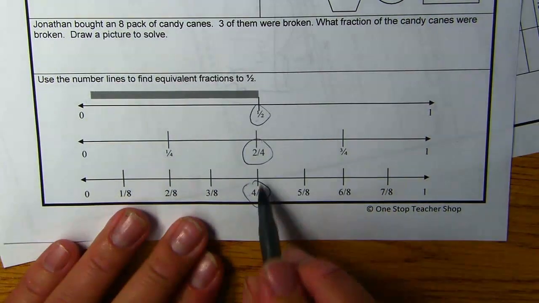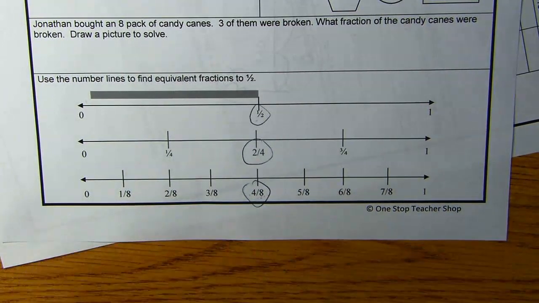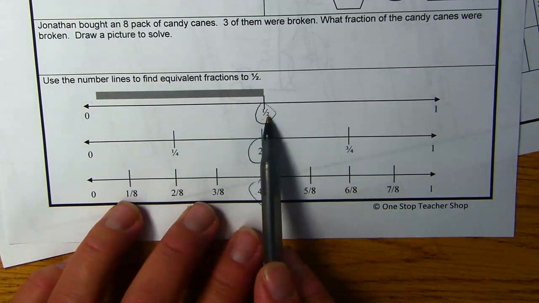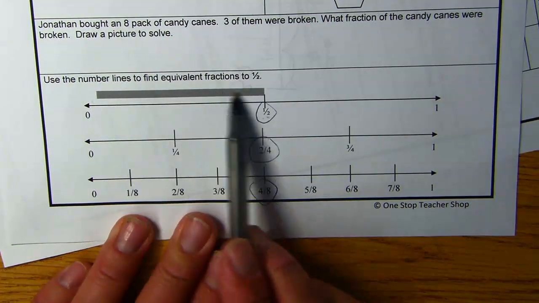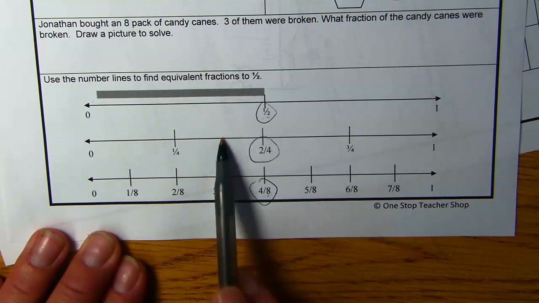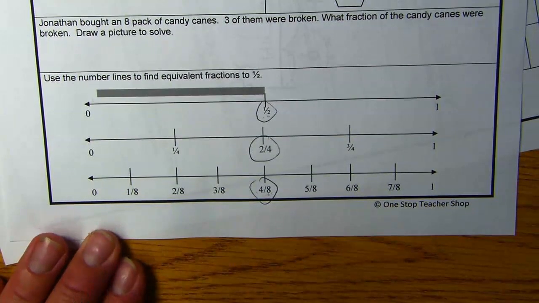The only difference here is you're cutting the pieces smaller. You have more people at the party. Here you have 2 people at the party. So look how big that slice is. 4 people at the party. The pieces are just smaller now, so you have to cut it up more.